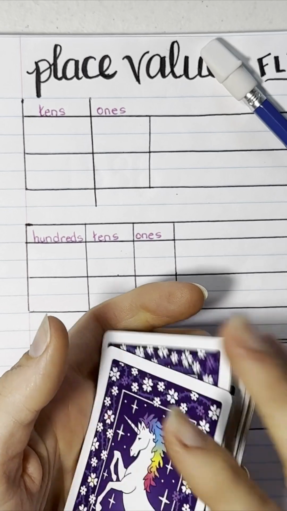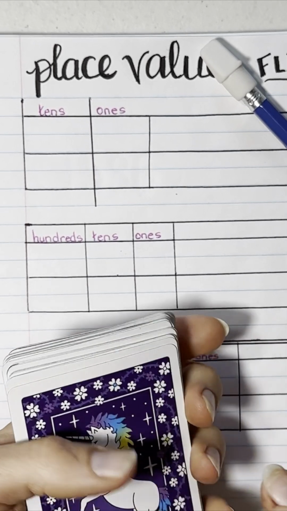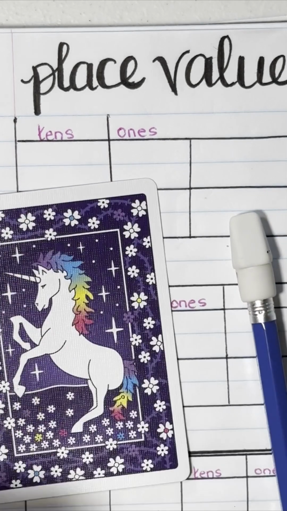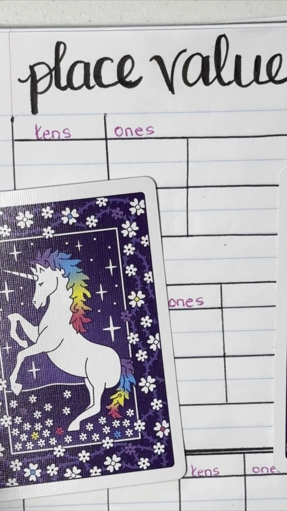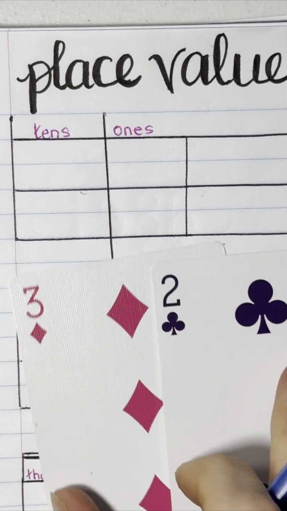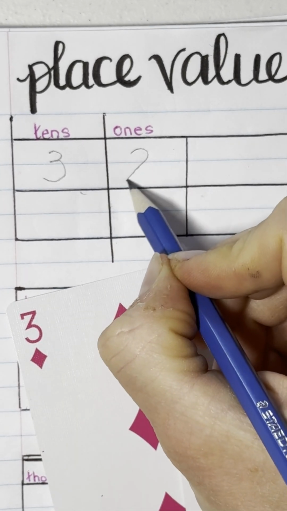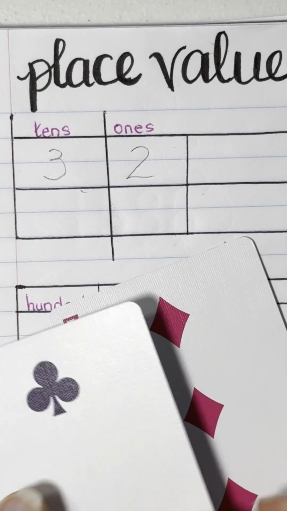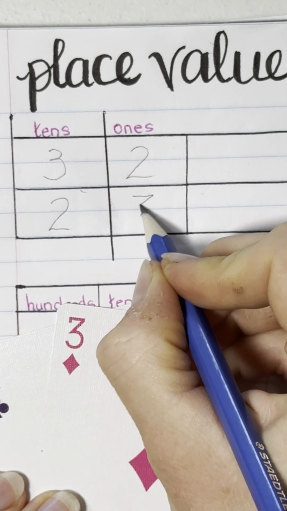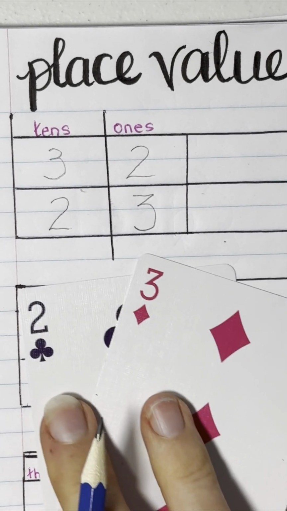A place value chart just lists off the 10s and 1s, the different place values, different spaces, so that you can write it in. So we're going to start with 10s and 1s. If I'm making a number of 10s and 1s, I need 2 cards. So I put my 2 cards down and I flip them over. And I look at this as if it's a number. So I have a 3 and a 2. If I put the 3 in the 10 spot and a 2 in the 1 spot, I get the number 32. Now if I flip-flop them, and I put the 2 in the 10 spot and the 3 in the 1 spot, I get 23. So just by changing the place of the number, I am changing its value.